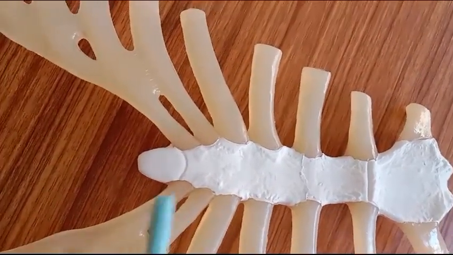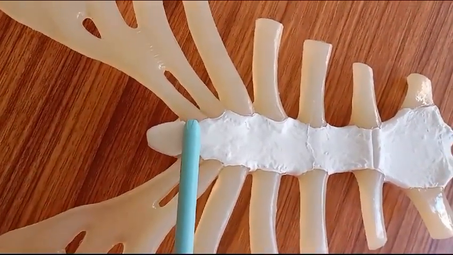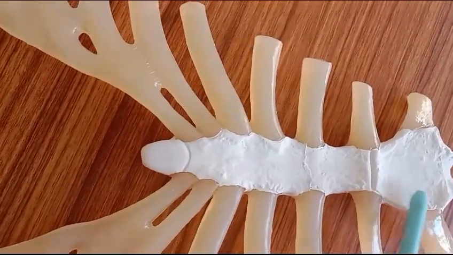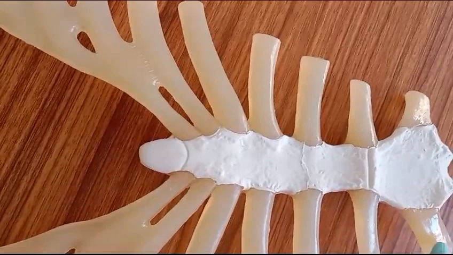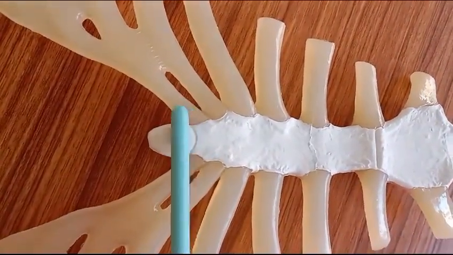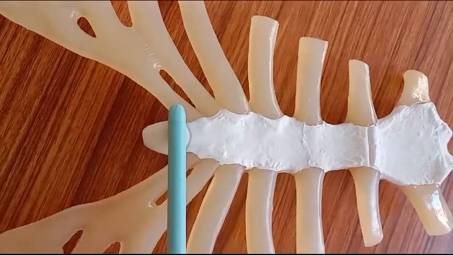So here you have one more joint. This one is called the xiphisternal joint. That is a secondary cartilaginous joint, whereas these are primary cartilaginous joints. Usually it fuses by age 40.